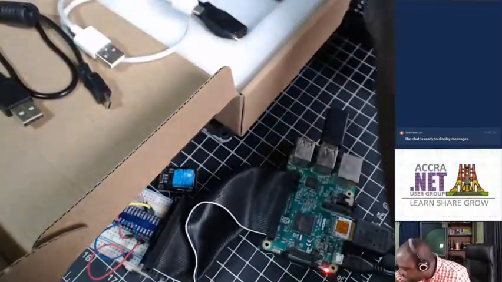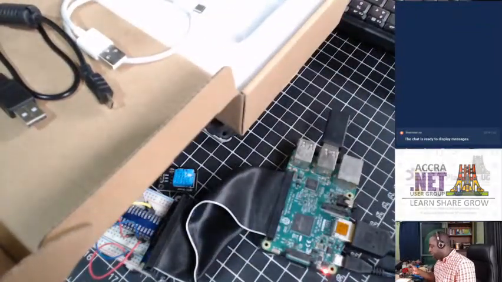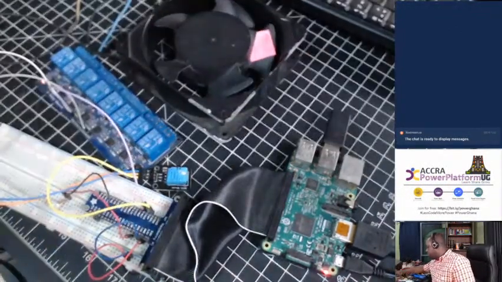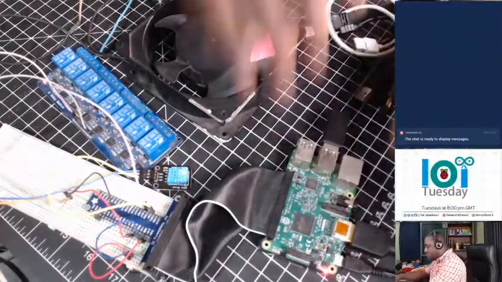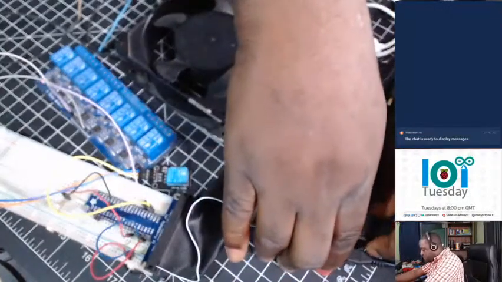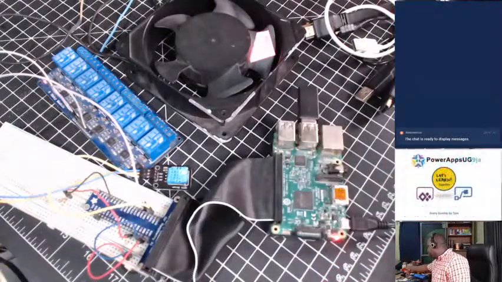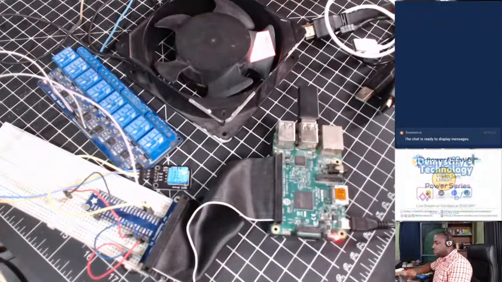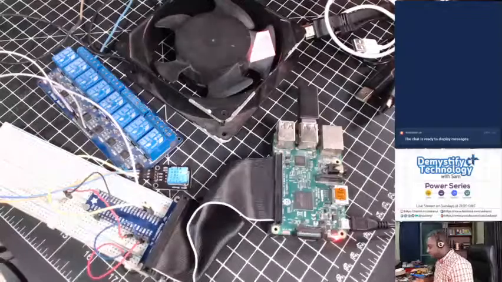So let me get this here. Yeah, so you're gonna watch me. That's fine. This is the keyboard and mouse to it. So all I'm going to do now is this HDMI. This is how it looks like. It's a 7-inch touch LCD display.